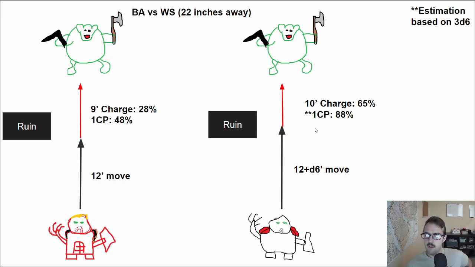And then if they use 1 CP and re-roll that, they can get about 88%. I just clumped that 3d6 in together. It's a little bit different because you have to re-roll 1 of the d6s for advancing or 2 of the d6s for charging, but it's a close enough estimation, and we'll get into the specifics later.